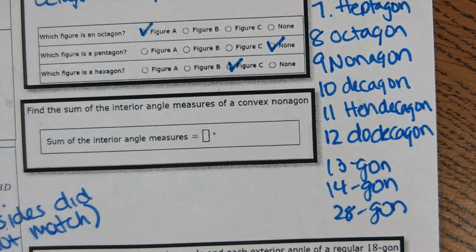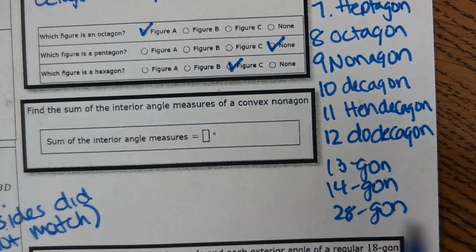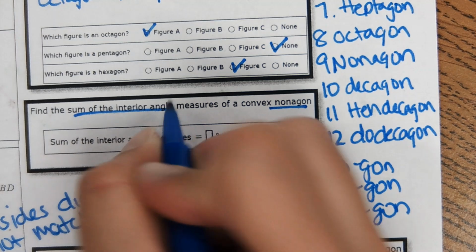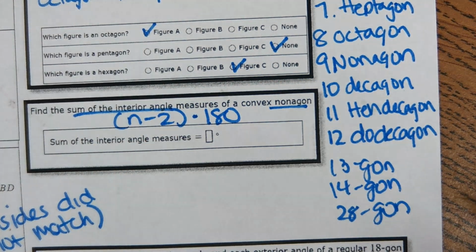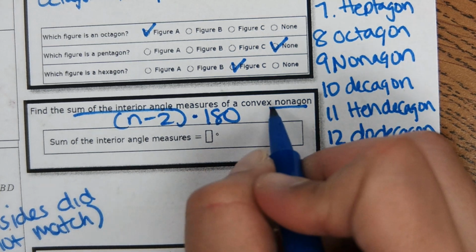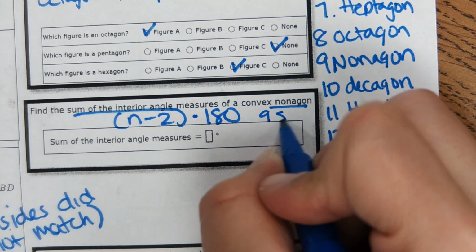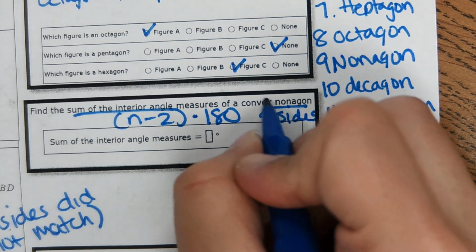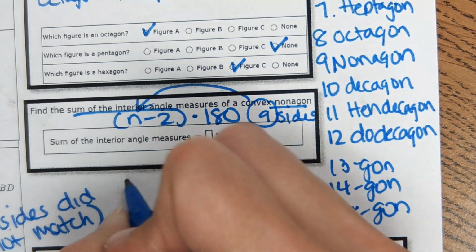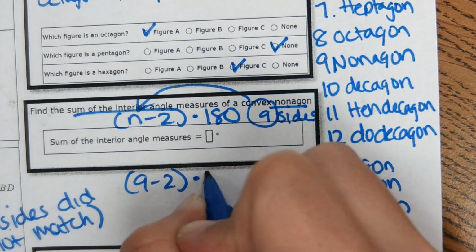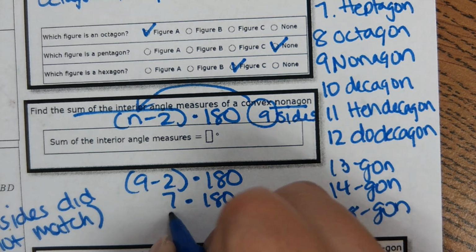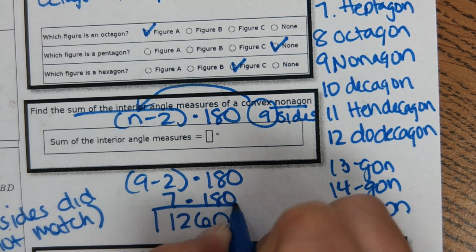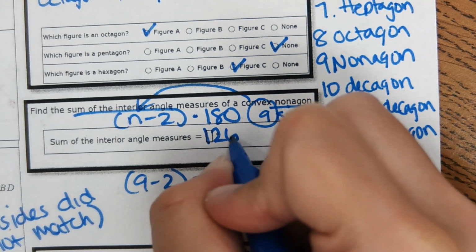You just match. Okay. Then find the sum of the interior angle measures of a convex nonagon. For the sum of interior angle measures, we're going to use the equation (n minus 2) times 180. A nonagon is 9 sides, so we put the 9 into this equation. We get (9 minus 2) times 180. 7 times 180 is 1260. So 1260.